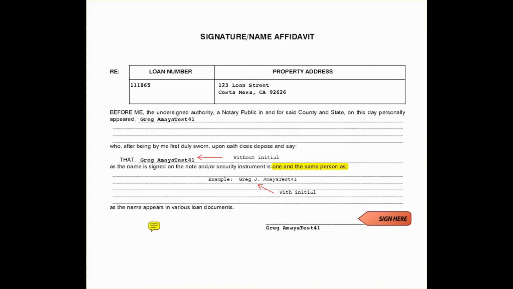Now, on a signature affidavit, this is a very valuable form for you. Let's say, for instance, that you have a woman who has gotten married, and on the documents there's nothing but her maiden name. Her driver's license, whatever identification she presents to you, shows her married name. But on these documents, it's her maiden name. She doesn't have any other documentation to prove that she is that same person.